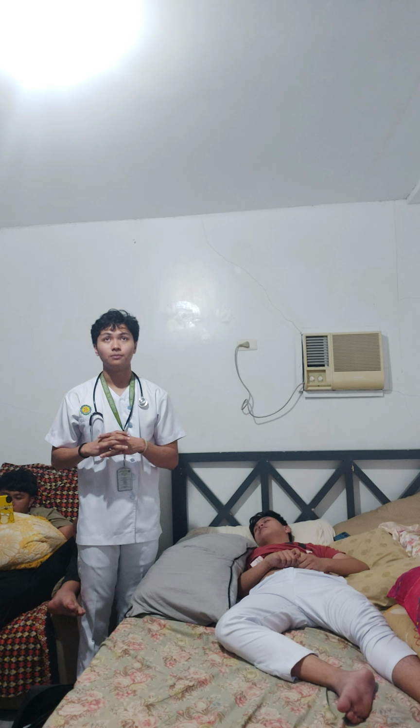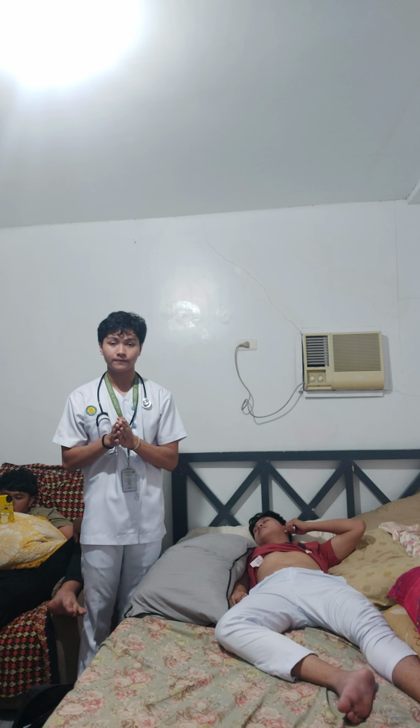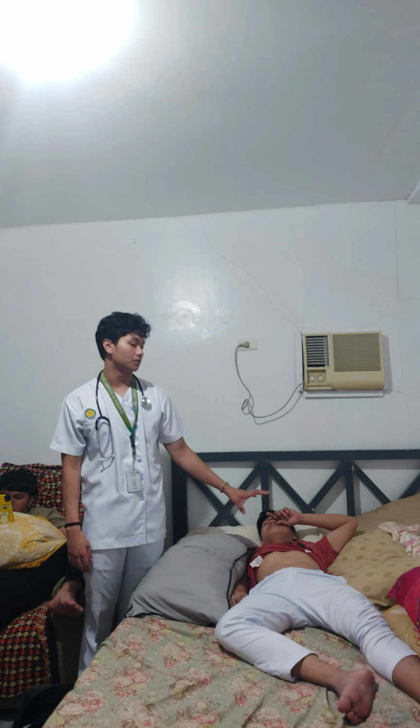So, procedure number 10 is observe the vascular pattern. Ideally, there should be no vascular pattern, and abnormal findings is dilated veins. So, normally, sir, dapat wala kang ugat na makita dito, pero pag meron, abnormal po.